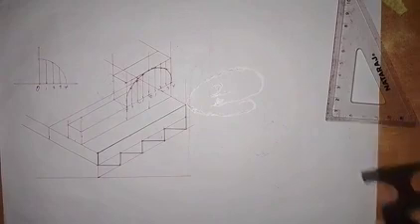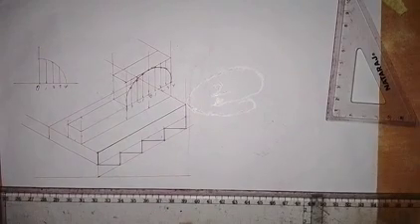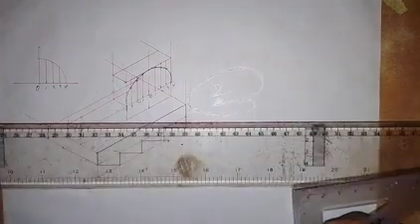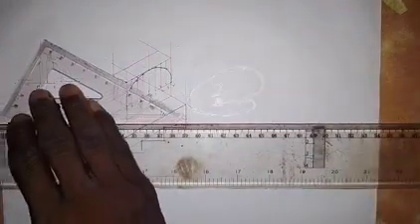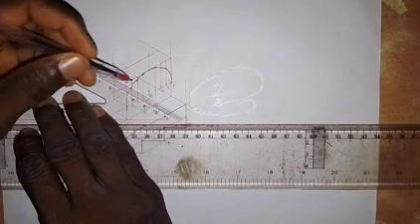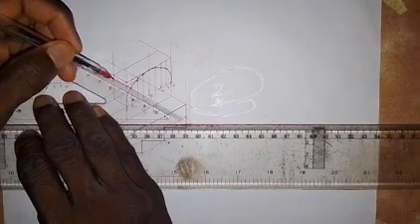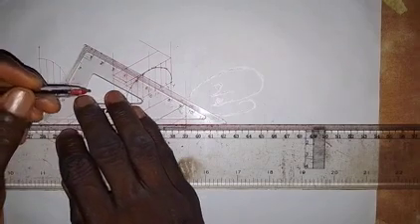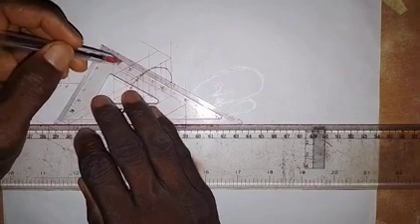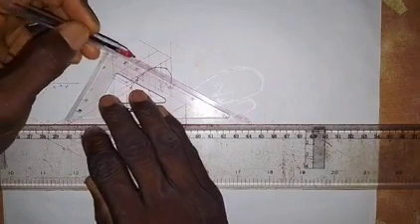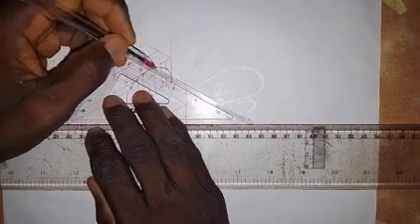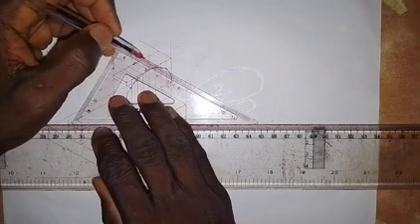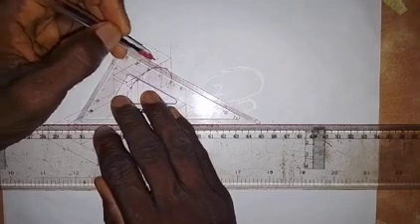The next thing I'm going to do is transfer this point. So I draw this line from here. At this point I will transfer this point, and here also I'll transfer this point. So bring it here, then this point. Okay, and the last one is this point.